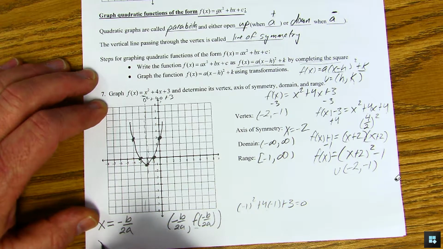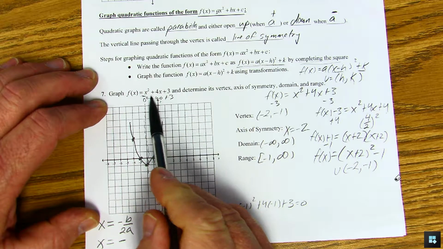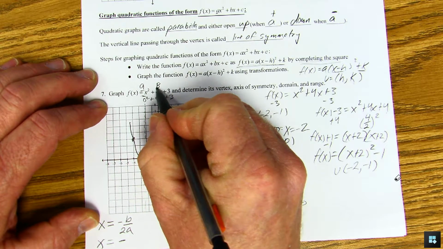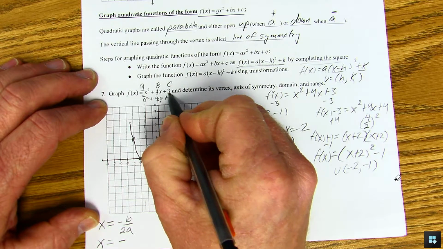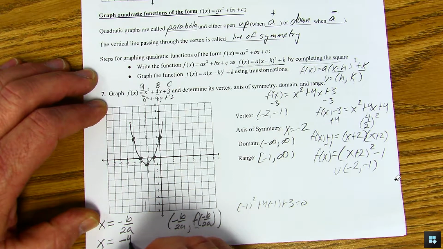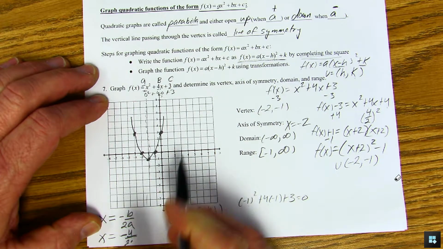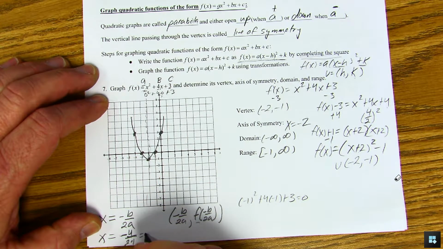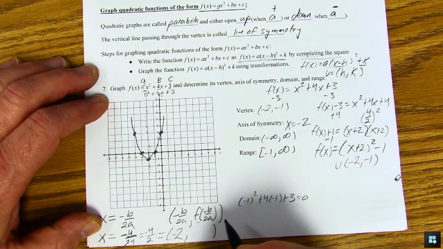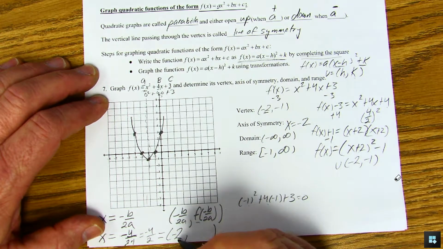So let's just see what that looks like here. x equals negative, what's b? Well, if you remember, a is the term in front of x², b is the term in front of x, and c is the last term here. So negative b would be -4, over 2 times a, which in this case is 1. So that's -4 over 2, which is -2. The x value of the vertex is -2. Notice right here we said the x value is -2. Now we just take -2 and plug it in.